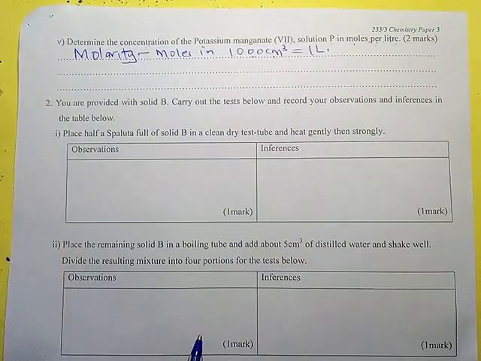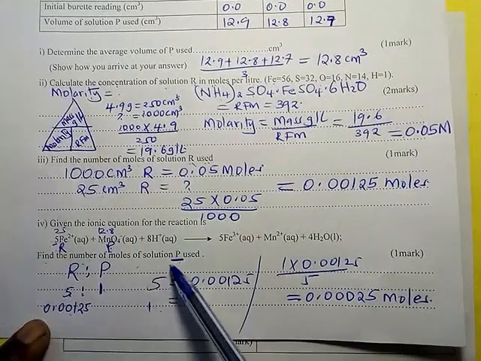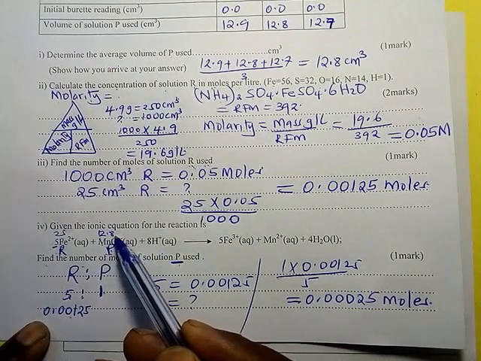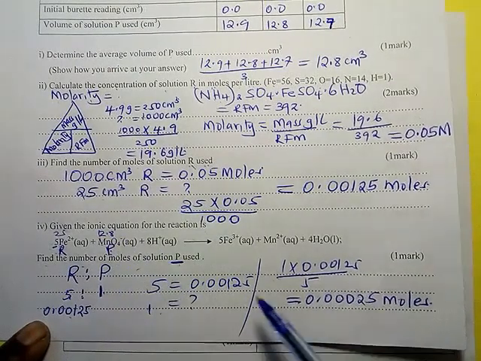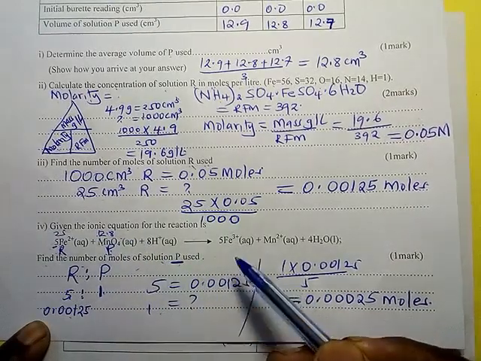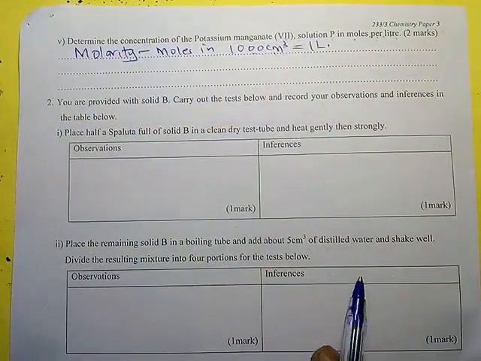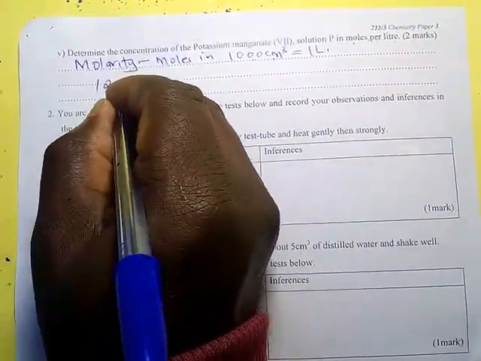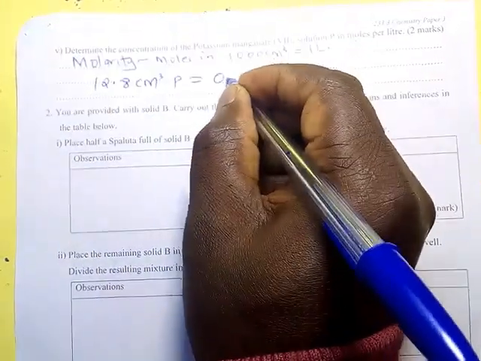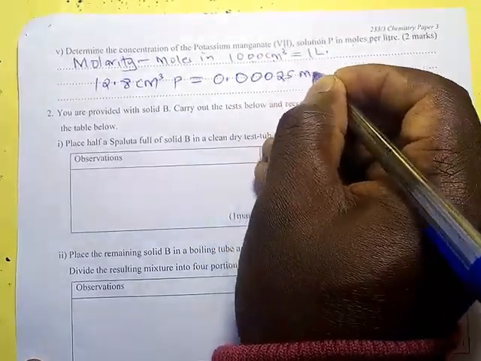But from the previous, we have the number of moles of P in the volume that was used, 12.8 centimeters cube. So these moles are in 12.8 centimeters cube. So we will ask 1,000, which is 1 liter, will contain how many moles? So we know that 12.8 centimeters cube of solution P contains 0.000025 moles.